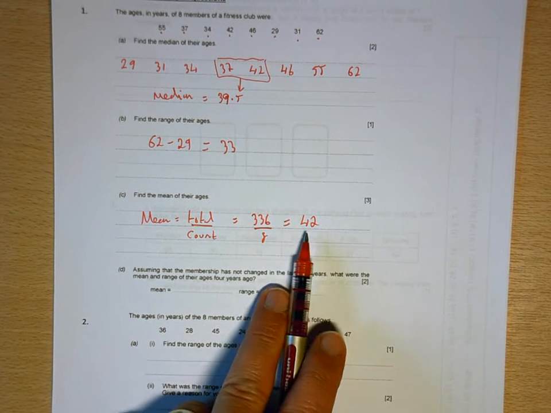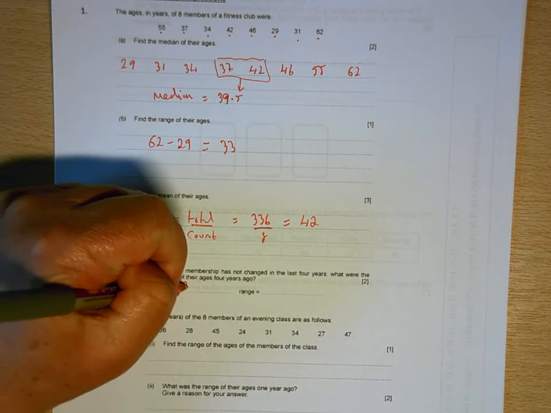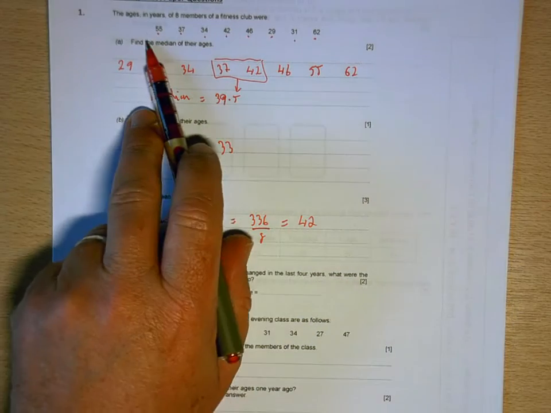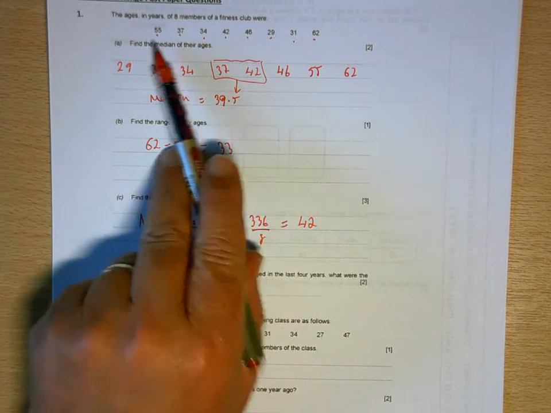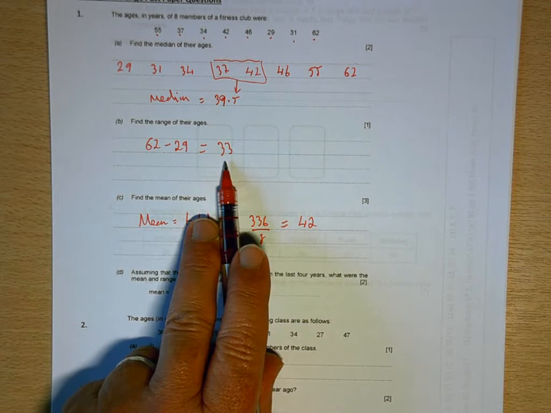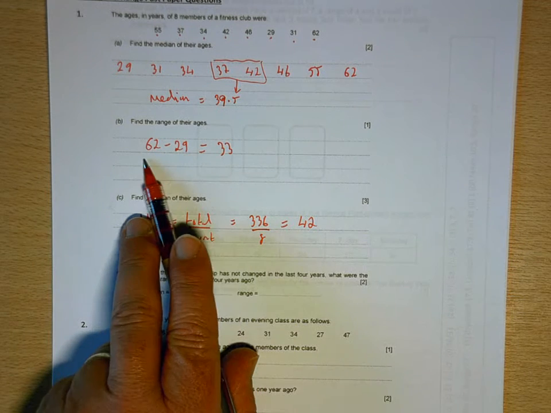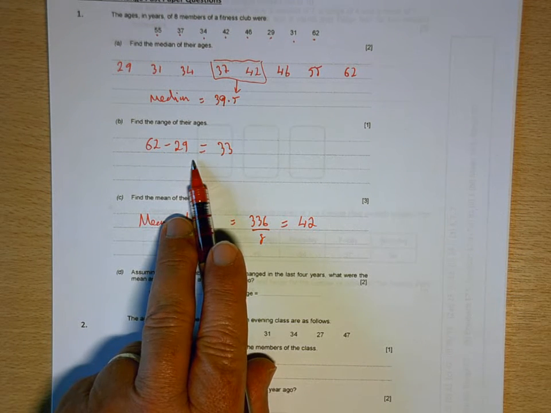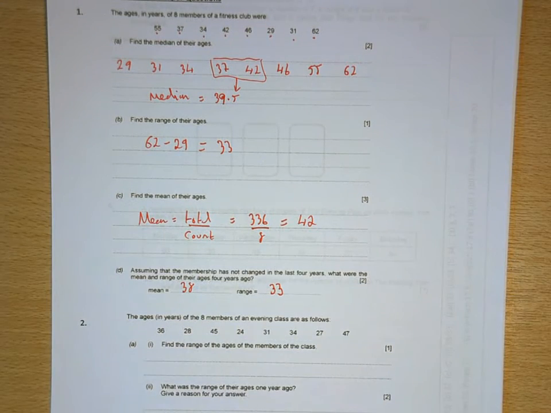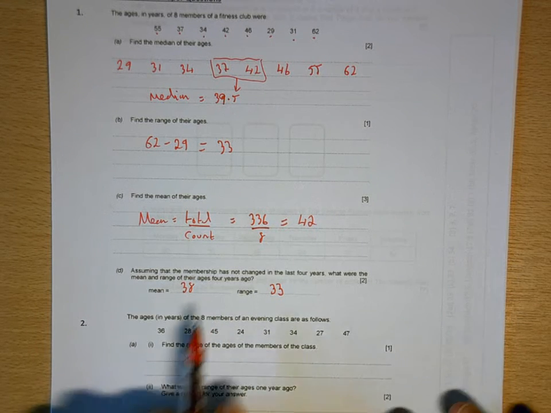So the mean will be 4 years younger. In 4 years' time, it will be 4 years older. So this would be 38. But the range, if the membership doesn't change, the gap between the youngest and the oldest will always be the same. It'll always be 33, because 4 years ago, rather than doing 62 take away 29, you'd be doing 58 take away 25, which would be the same thing. So the range is unaffected by time, but the mean will be affected by time. So it's important that you understand that.